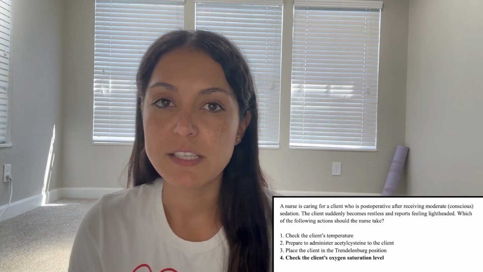All right, so here the answer is number 4, checking their oxygen saturation level. Okay, let's look at the question. Let's see the information they gave us. They said that there's a client who's post-op receiving moderate conscious sedation, right? So they become restless and report lightheadedness. So just looking at that information, what does it mean when a patient is restless? Usually that means hypoxic, right?